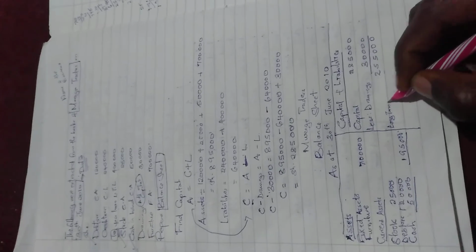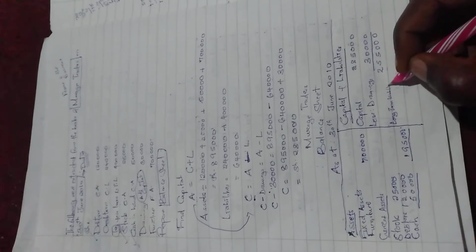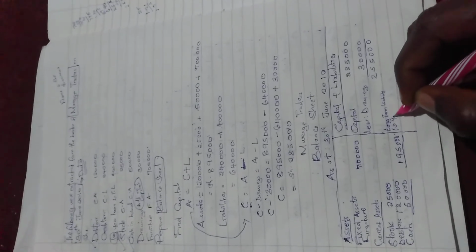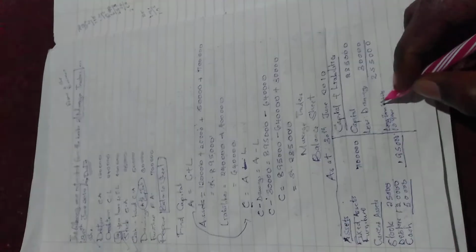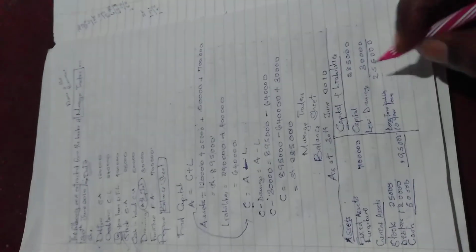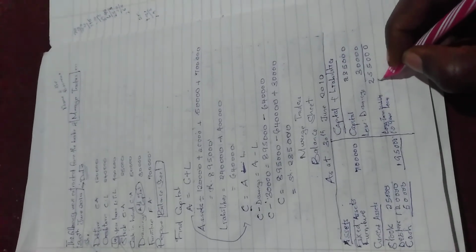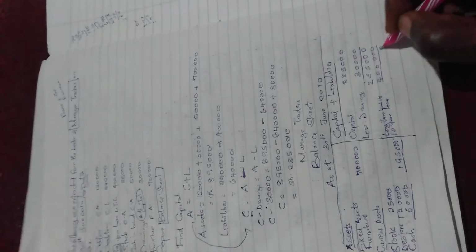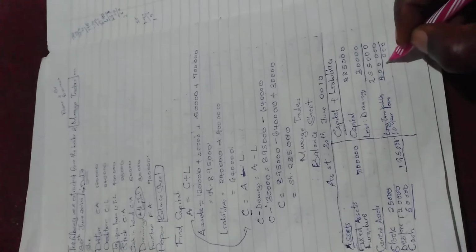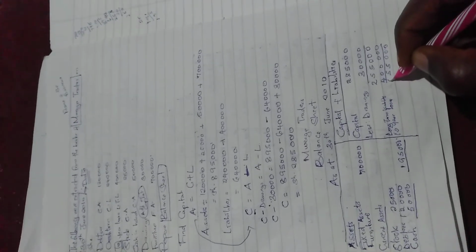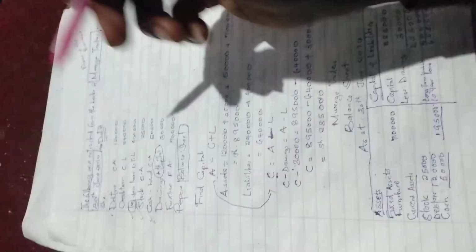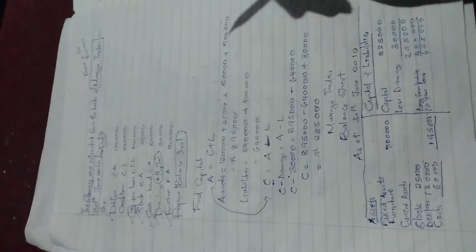We have long-term liabilities of a 10-year loan of 400,000. So that one will give us 655,000. So we are done with the 10-year loan. We are done with the drawings. Furniture, we are done with it.